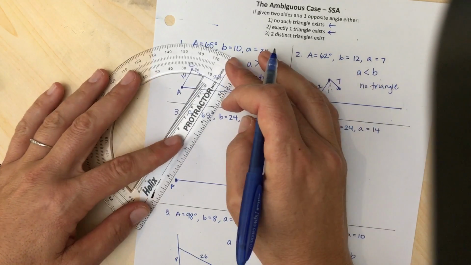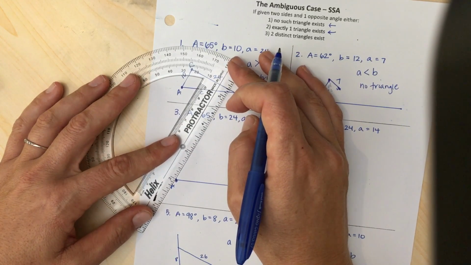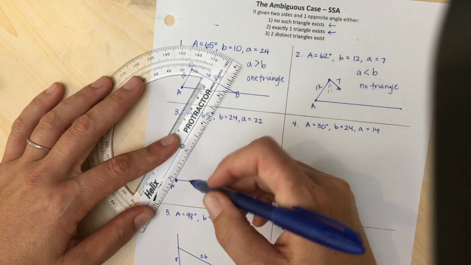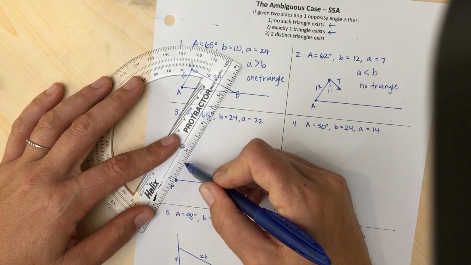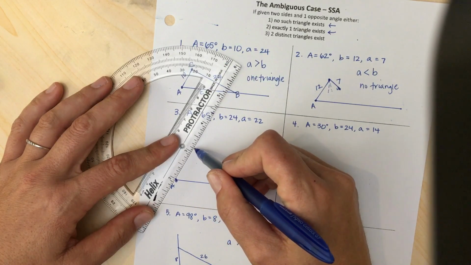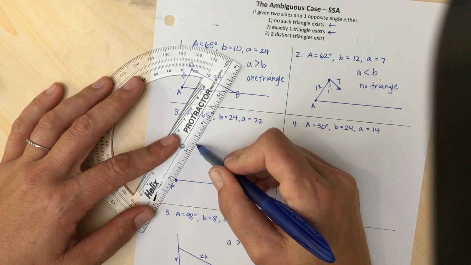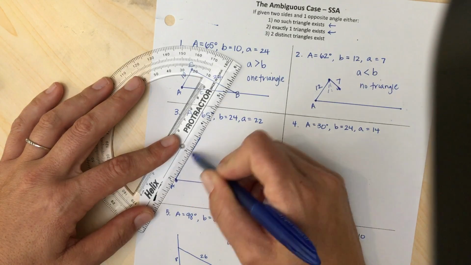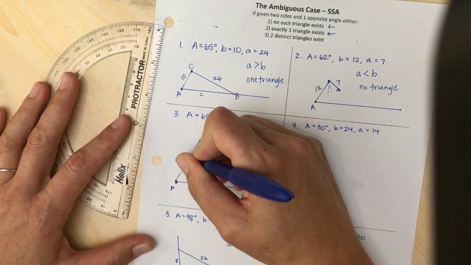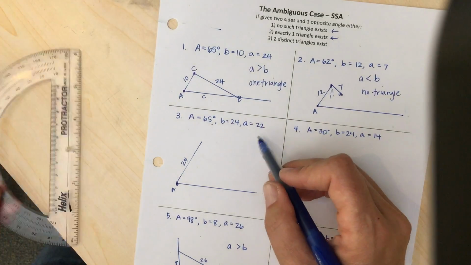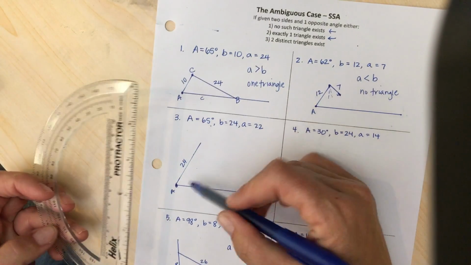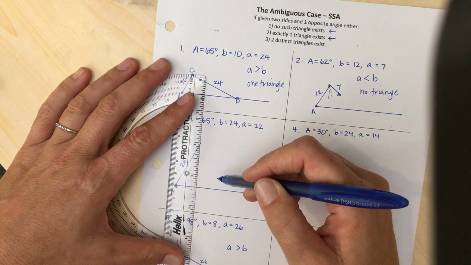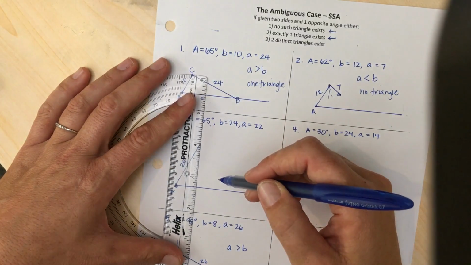I'm going to line these up and count off 24. Okay, here we go. 2, 4, 6, 8, 10, 12, 14, 16, 18, 20, 22, 24. So there's 24 right there. Okay, now I've got side A, which is going to be 22. Well, if that's 24, 22 is probably going to be something like that.